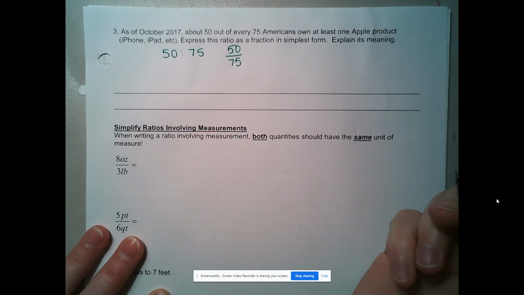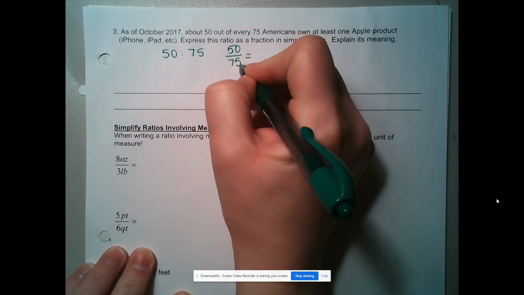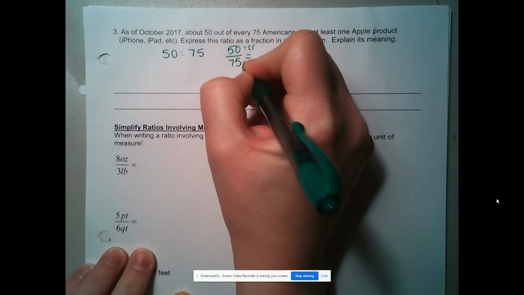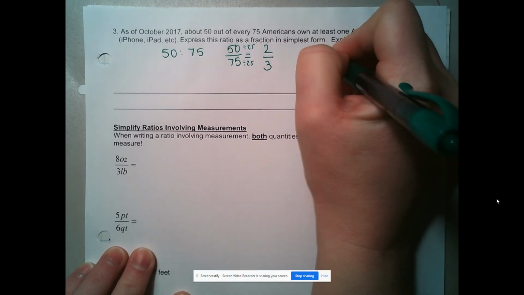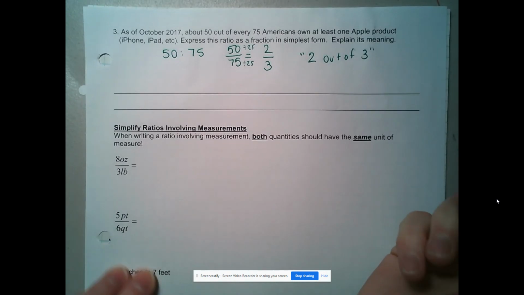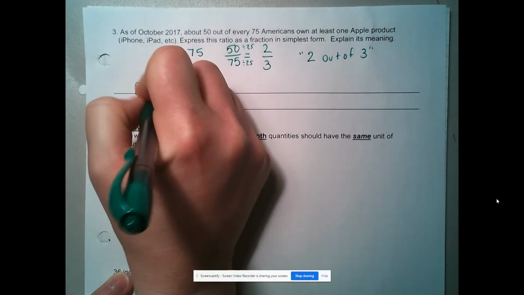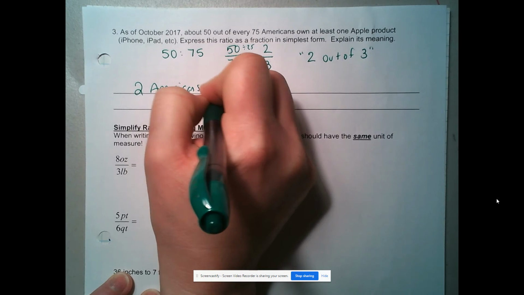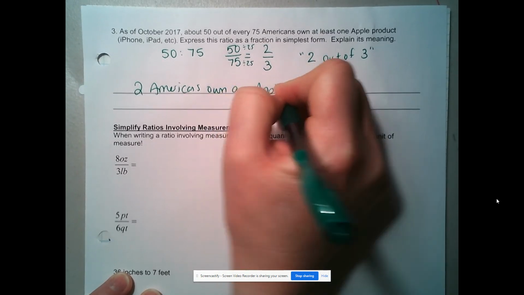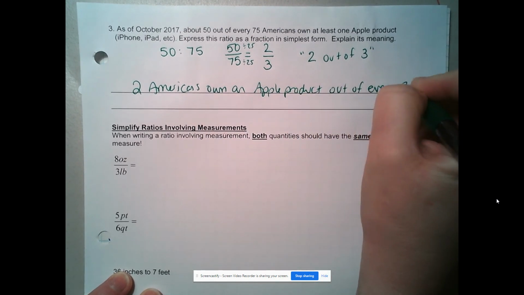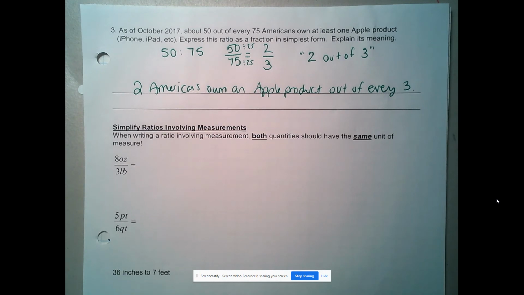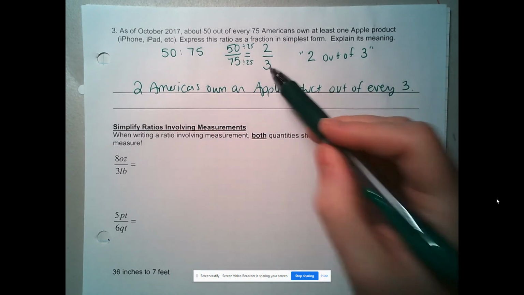Express this ratio as a fraction in simplest form. So I would say equals, I'm going to notice they're both divisible by 25 and say this is a 2 to 3 ratio. So 2 out of 3. Or we can say 2 Americans own an Apple product out of every 3. And that would be like translating it from math to English or language arts, I guess you could say, something that's sentence form as opposed to a little short phrase or just the numbers.